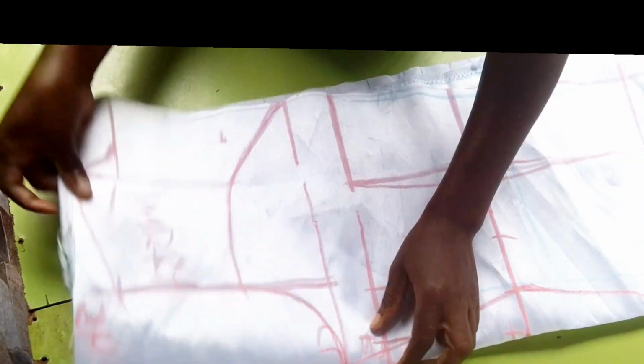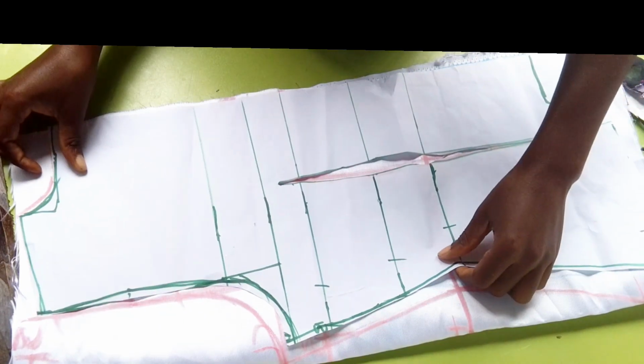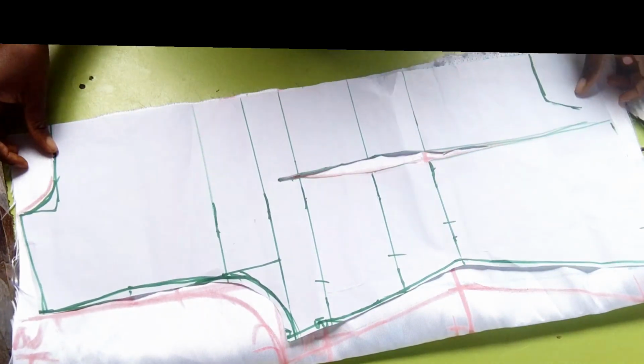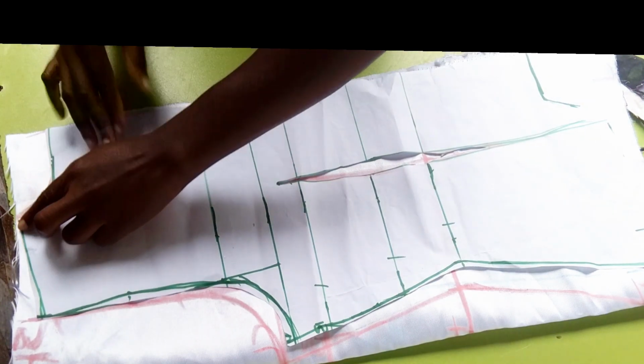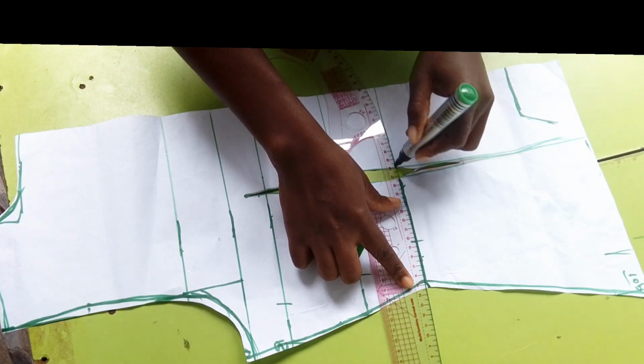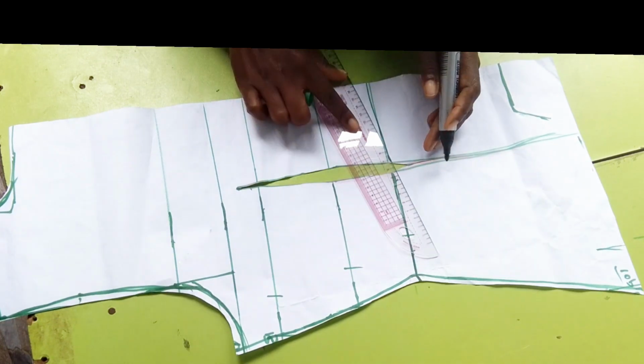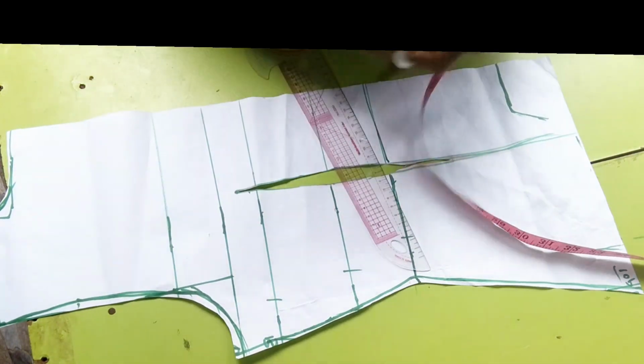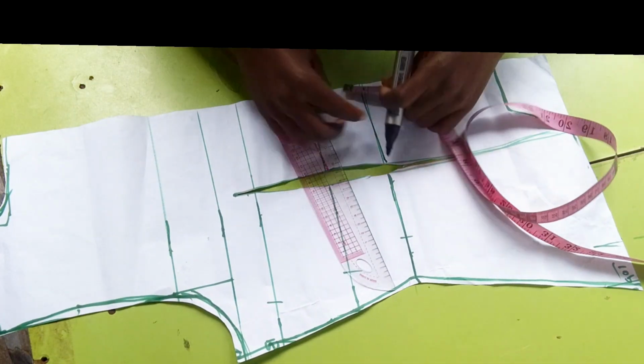So this is our back line. Like I said, I'm using that neckline for the back. It's just the same thing. So this is it for our back. Let's do our dart manipulation to avoid the bulk at the back.